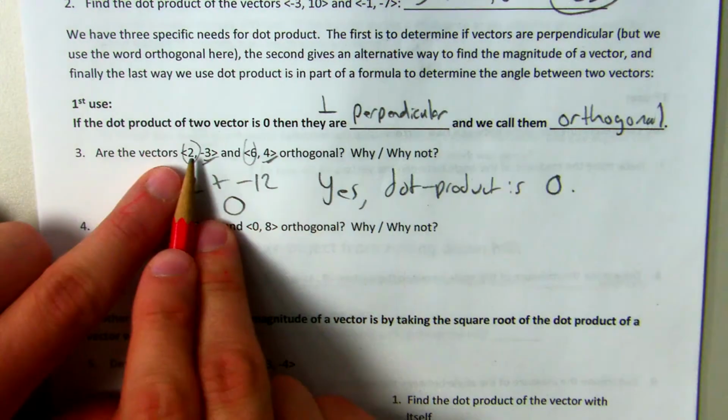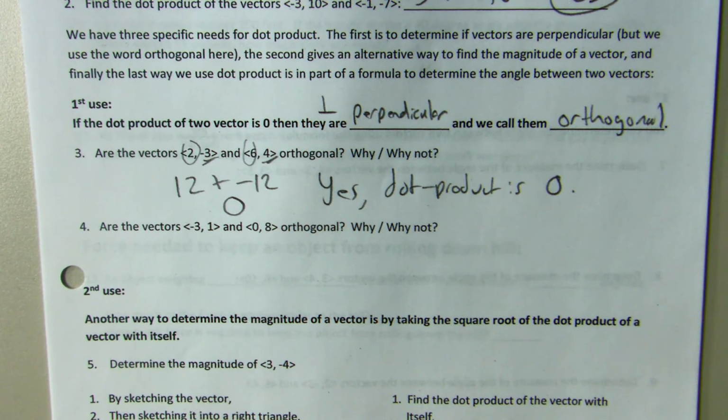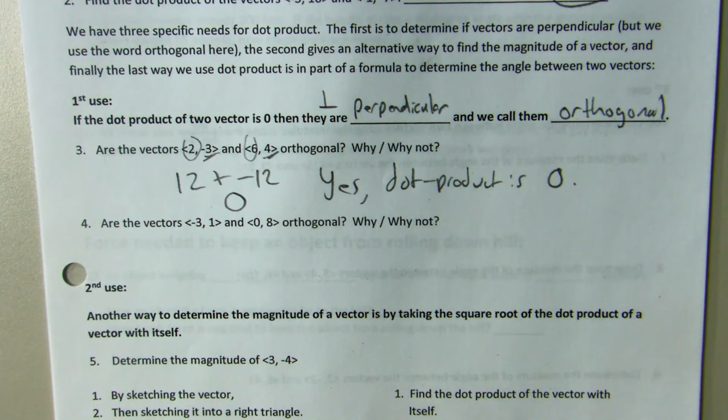Again, you could sketch this one and you could sketch this one and you could have them start at the same point. And looking at them, it should look like a right angle. But even though they look like a right angle, it's hard to know for sure. And this is a very quick way to know for sure that it's exactly 90 degrees.